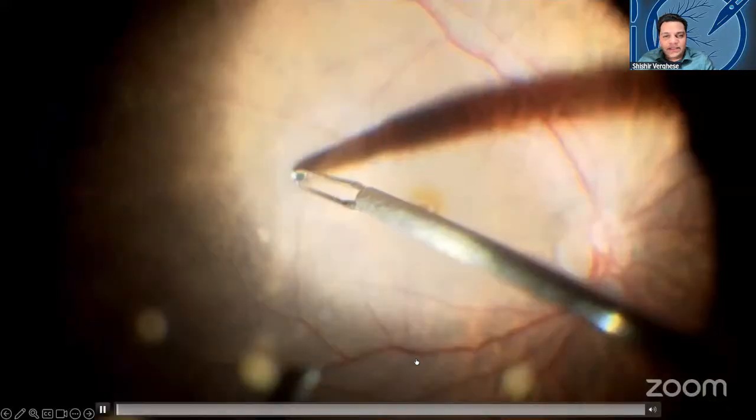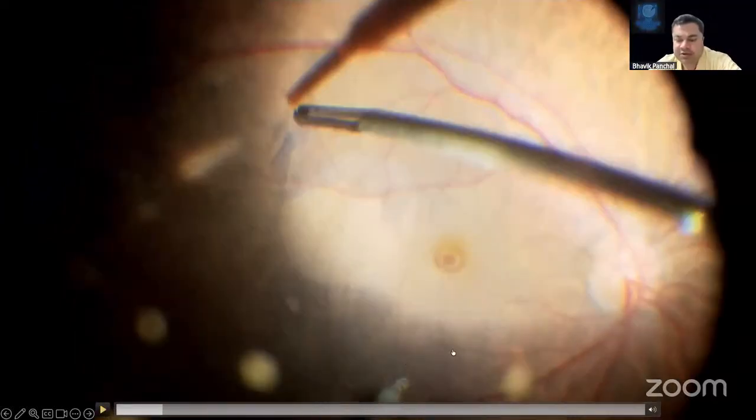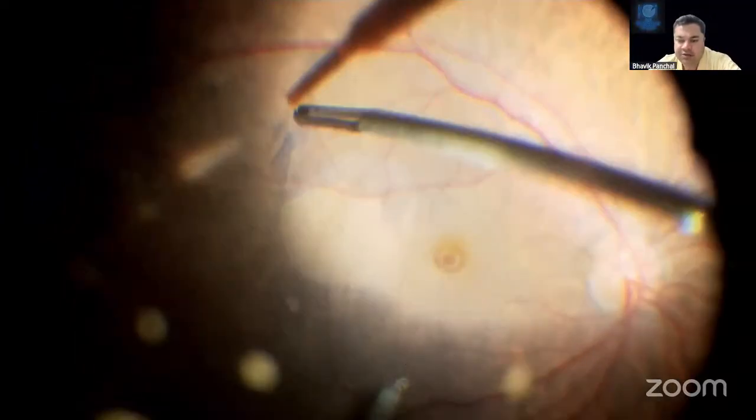Yeah, so I think that's about it. I think there are interesting points here in terms of minimizing the bleeding and how to stop it.